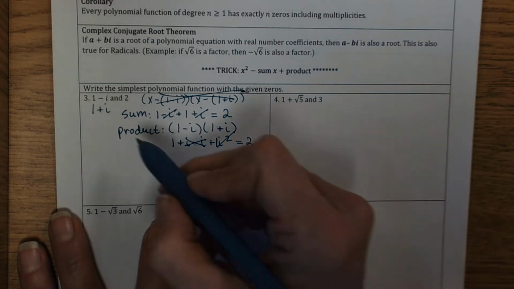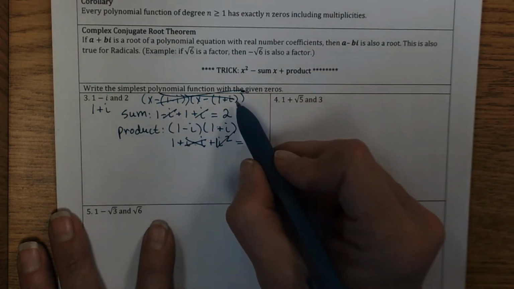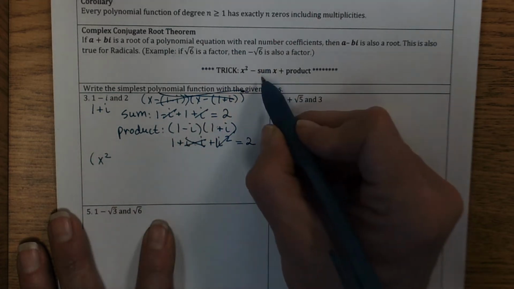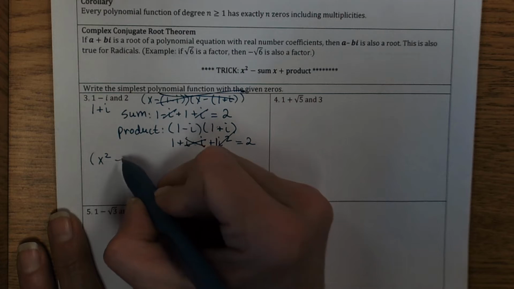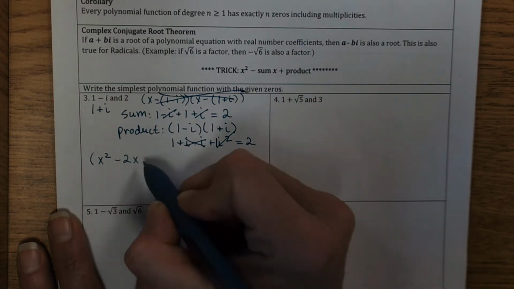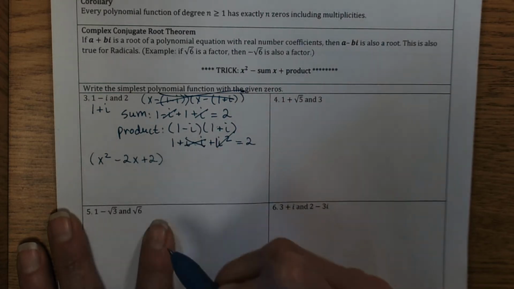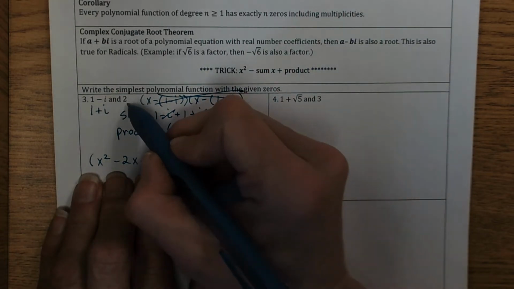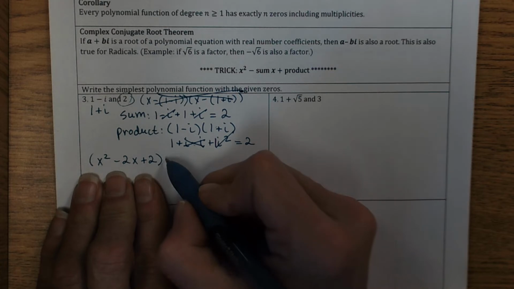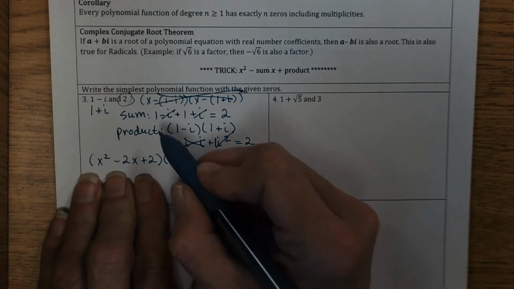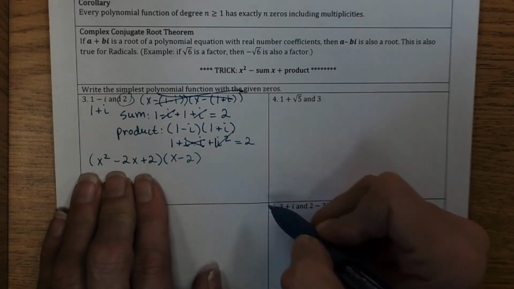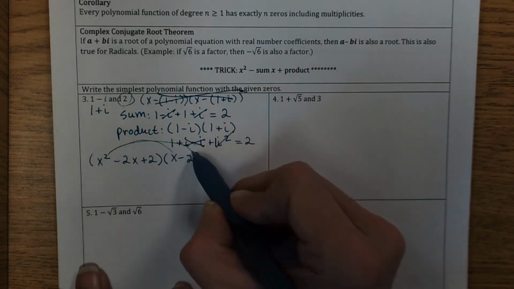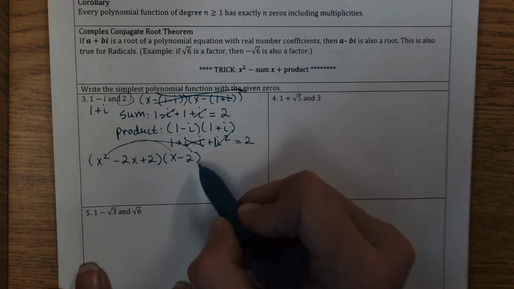So that means if I did this nasty FOILing thing right here, I would end up with the polynomial x squared, and again, it's minus the sum, so minus 2x, and then plus the product, plus 2. Okay, so that's the polynomial if I multiplied those together. And then I have this other 0 right there, so I'm going to change that sign when I put it in. So it's x minus 2. And so now I just have to multiply these together. So remember, I'm going to distribute over here. All my terms have to get multiplied over here.